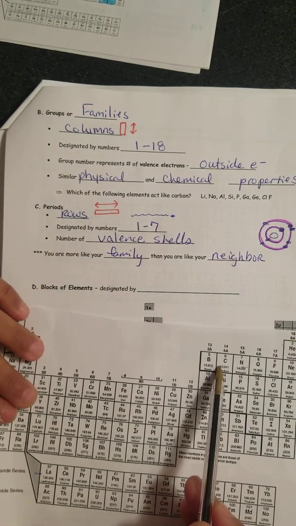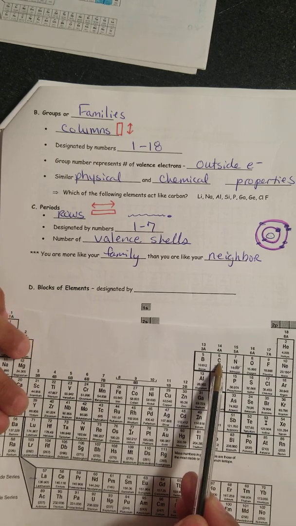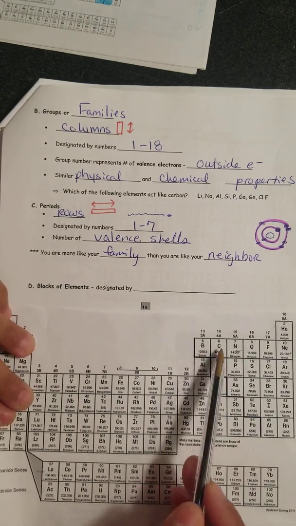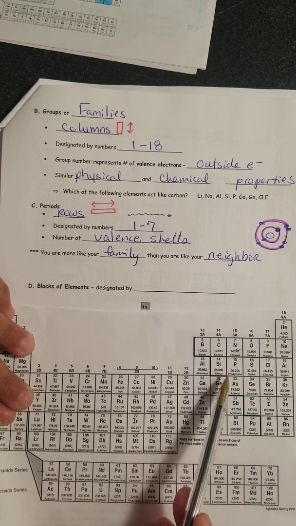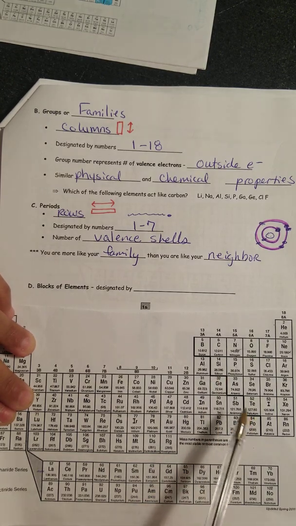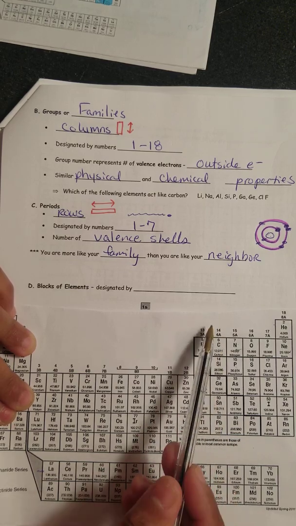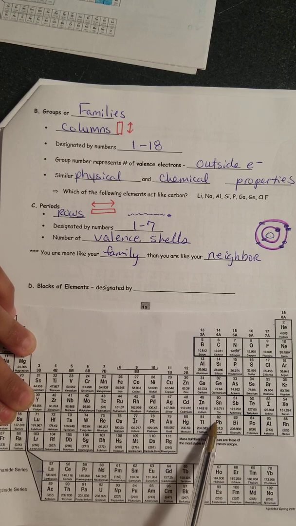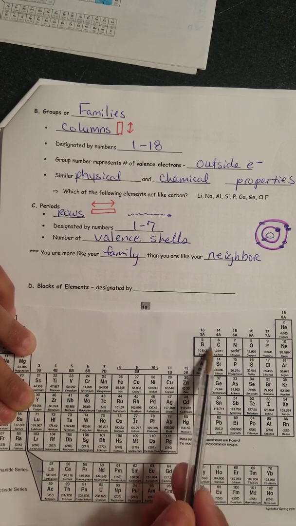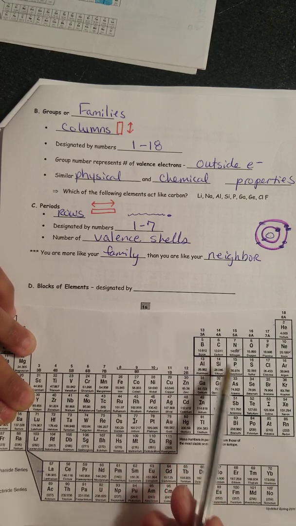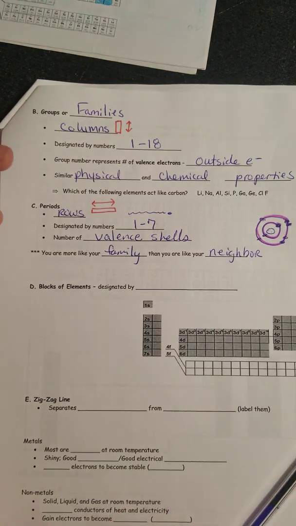They are neighbors. But carbon is not like boron at all. Carbon is like silicon. He acts like germanium. He acts like tin and lead. They all act the same. They all have the same physical and chemical properties because they are family. This way, they're neighbors. All right. So that's just a saying that we have to just kind of help memorize a few things.